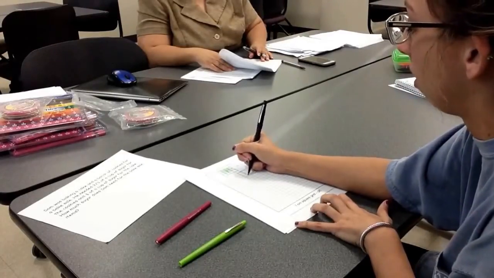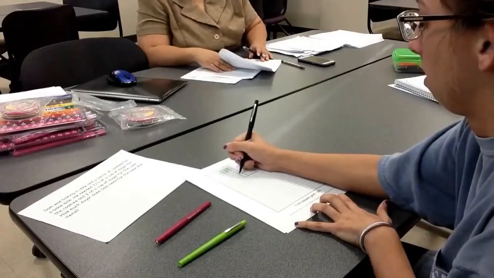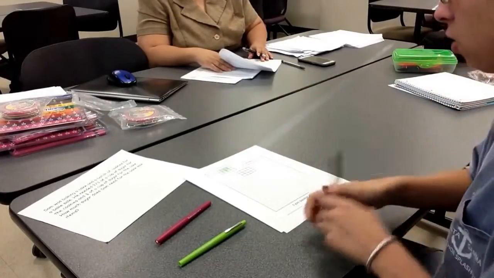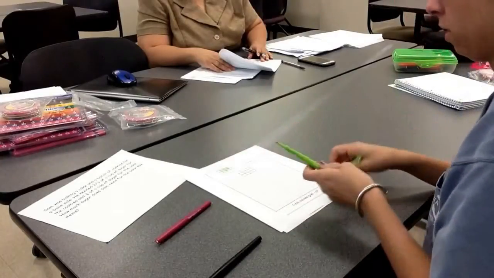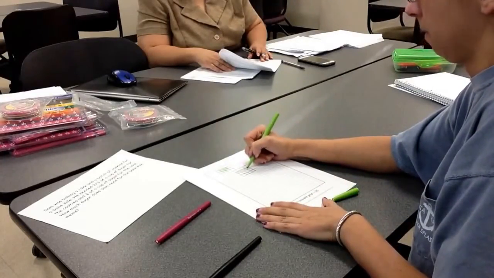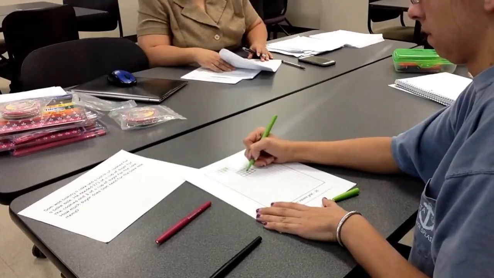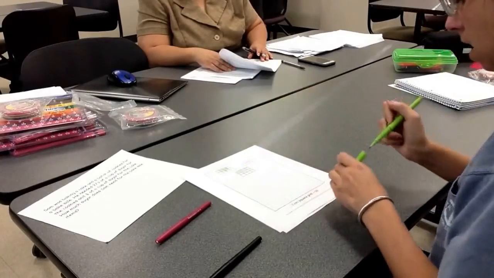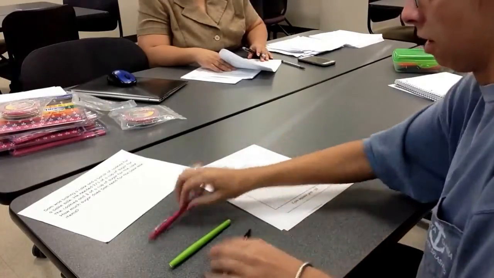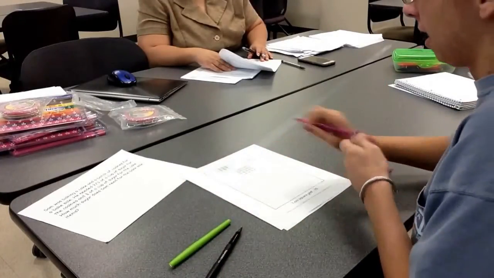We're going to draw our 12, and we can see that 2/3 is 8/12, so we're going to shade in 8 boxes. And 3/4 is 9/12, in one color, and we're going to shade in 9.